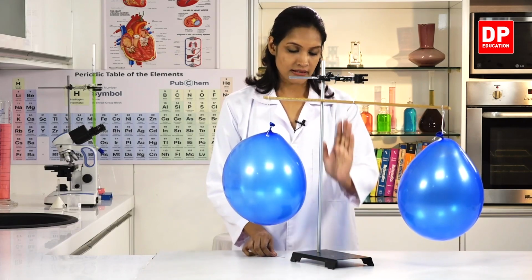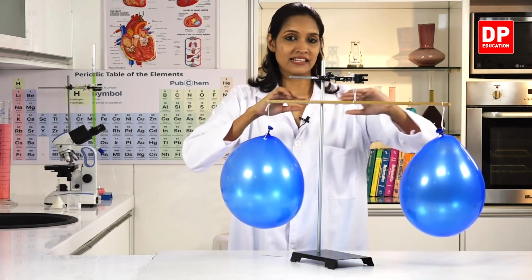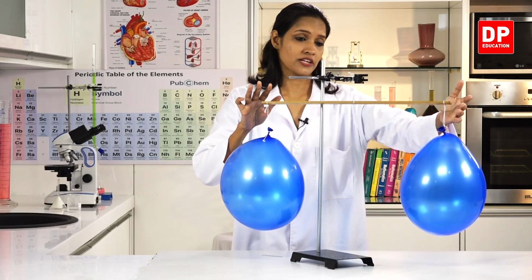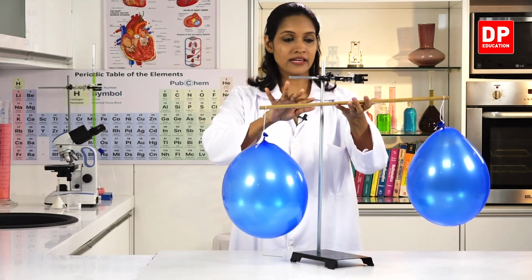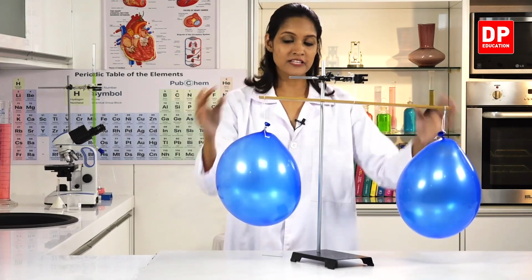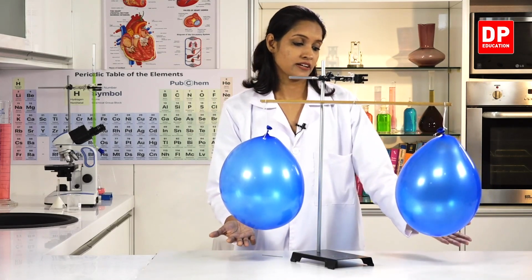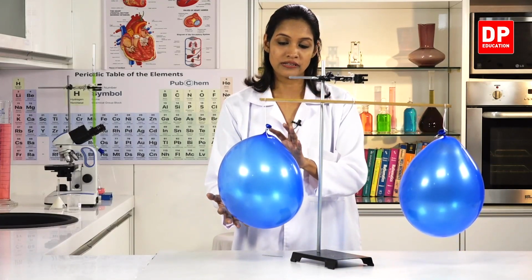It's fixed to this laboratory stand. So you can see this is like a scale in some stores that you can see. It's a balanced one, right? So because this ruler is balanced, we can say that the masses of these two balloons are equal, right?